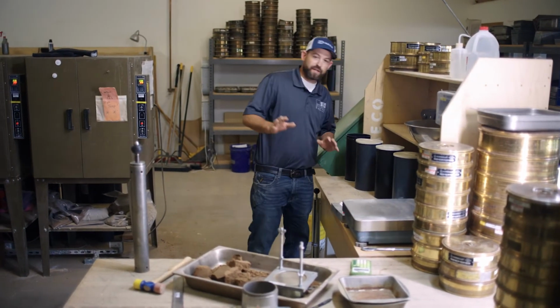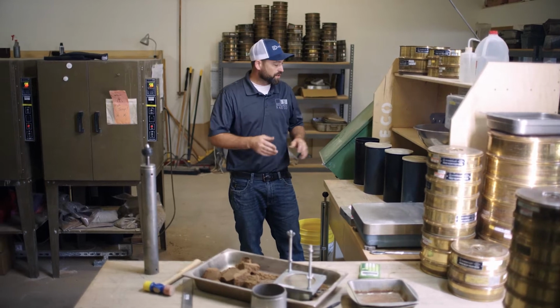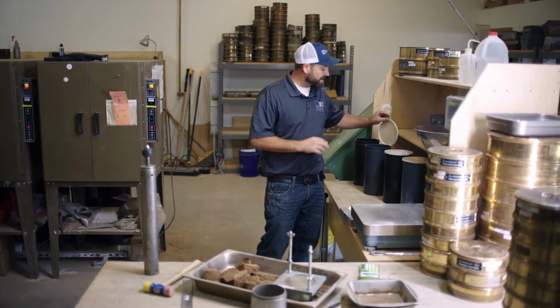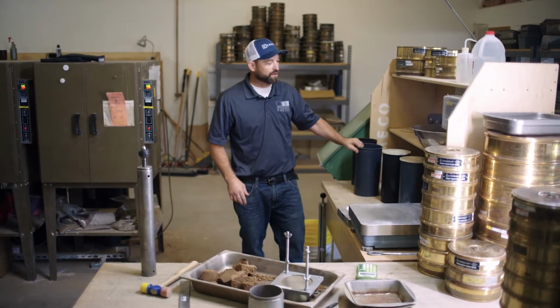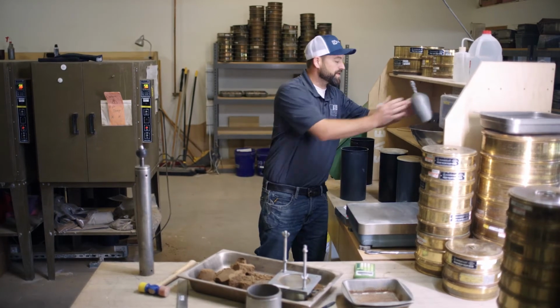So we've pounded it at its driest point. Now we're going to go ahead and increase moisture. I did not add moisture to this one on purpose. We're going to go ahead and do that now and show you that process.